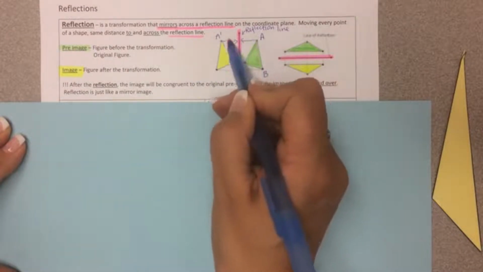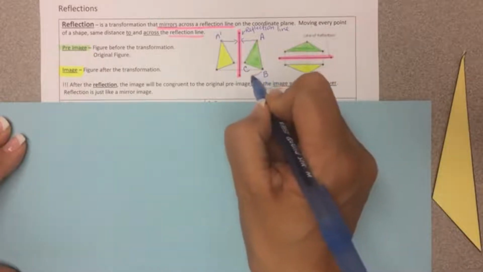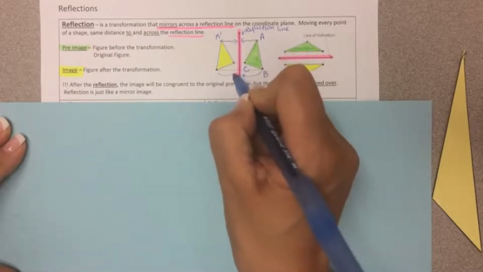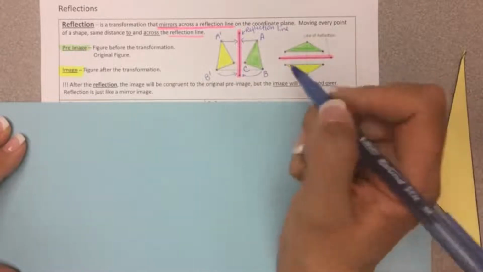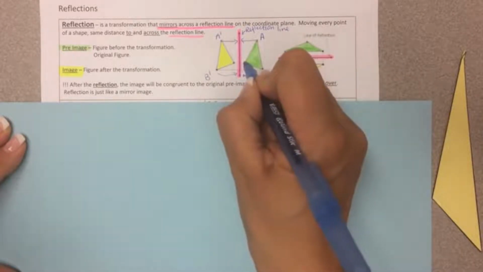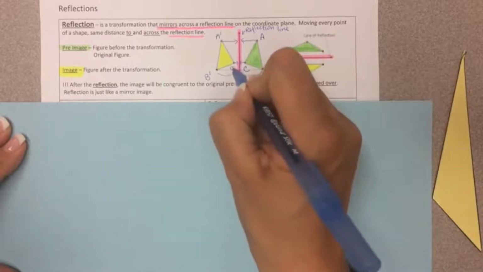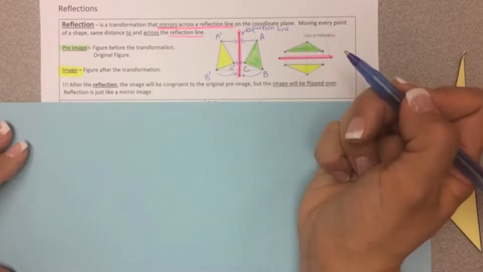It is the same distance away. Point B will be the same distance to the reflection line and then the same distance from the reflection line. So that would be B prime. And same goes for C. I have this small distance where C prime will be on the opposite side of the reflection line.